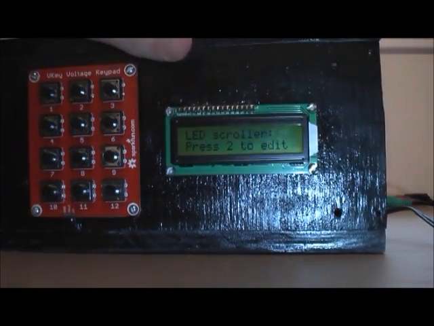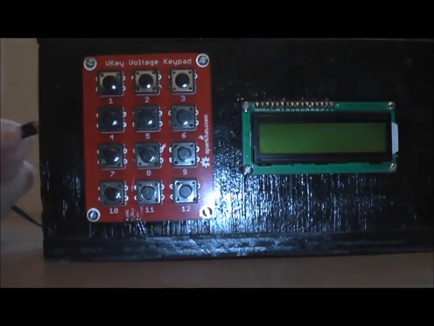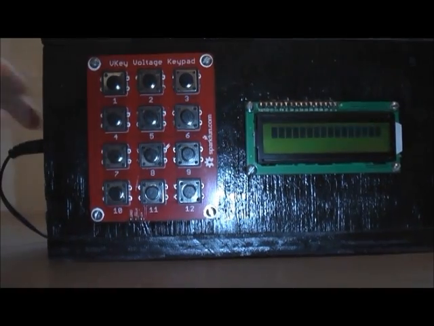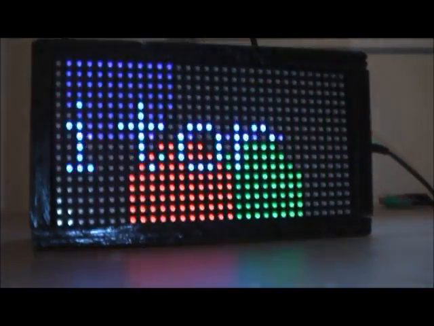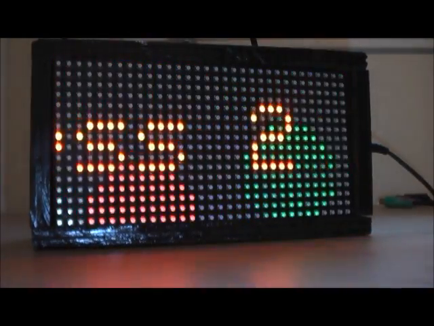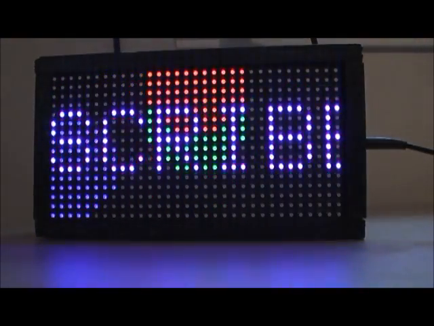If we want to delete these bytes from our EEPROM, we're just going to press 6. It'll say memory cleared, and it'll come up with this prompt again. So now let's do another power cycle and look at what's being displayed. See, now this is the default string that we saw before. And there we have it, a working scrolling LED text editor.